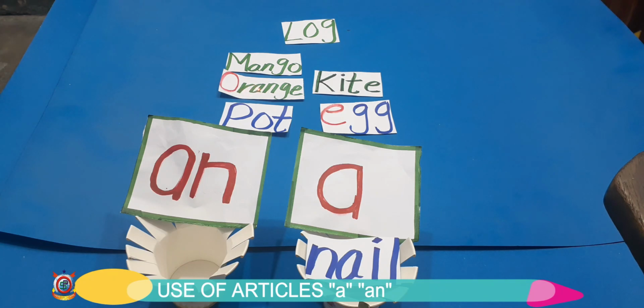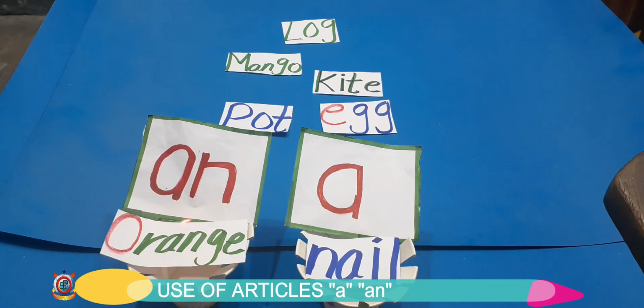So where we put it? In an A box? No. In an N box? Yes. So we put orange in an N box. An orange. Very good. Clap for yourself.